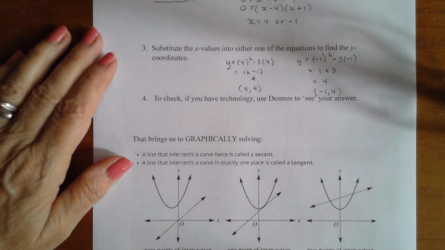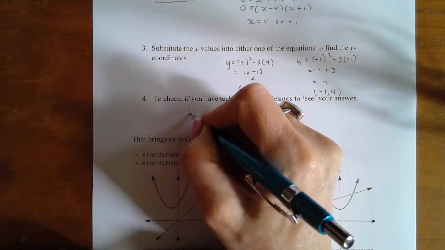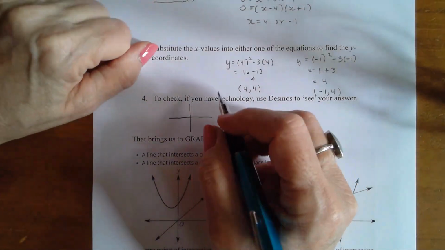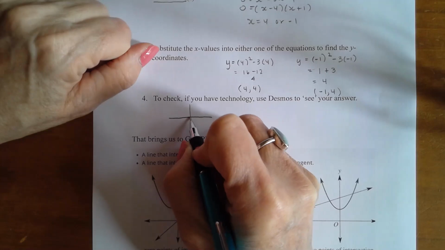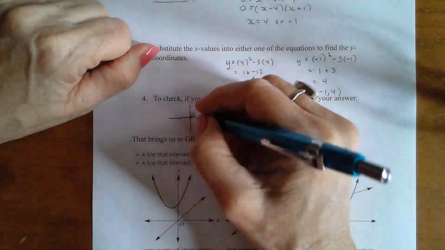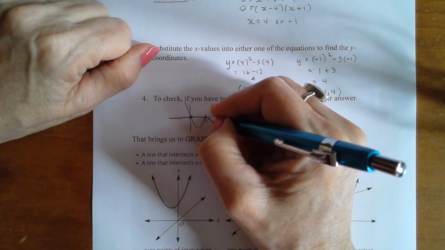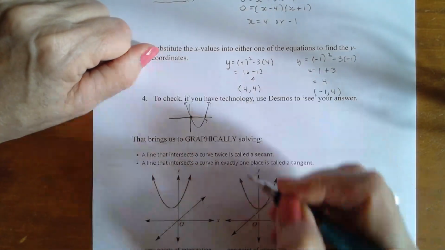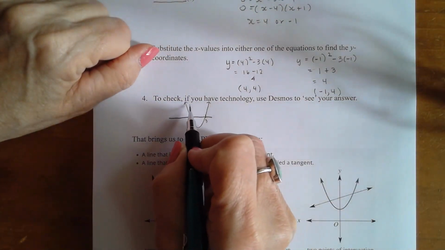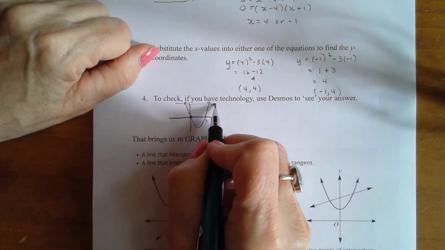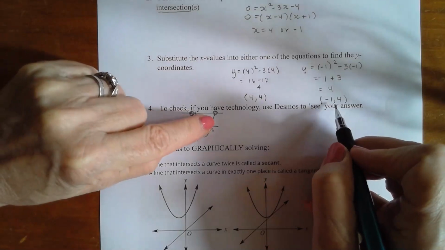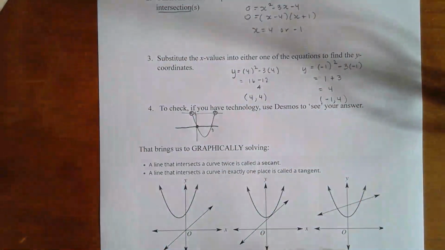At any rate, when I check on Desmos, and you can just go on to Desmos and type in these two equations, you know how to do it. When you graph the first one, it's going to go through 0 and 3 and look like that. And when you graph y equals 4, it'll be a bit up here, won't it? I'll get 2 points. And one of the points is negative 1, 4, and the other point of intersection is 4, 4. So you can see that.